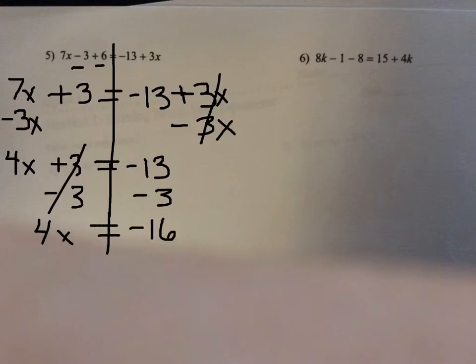And then I've got 4x, which is 4 times x. I'm going to undo that by dividing by 4. I'm going to get x equals negative 4.